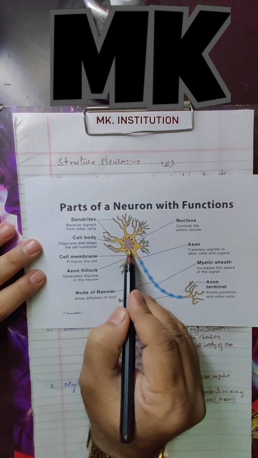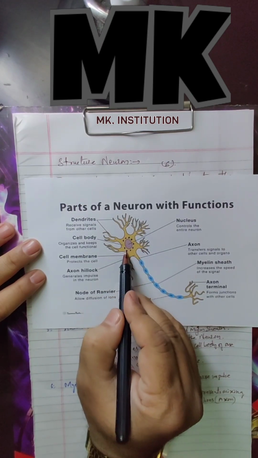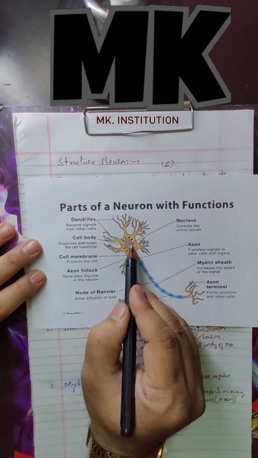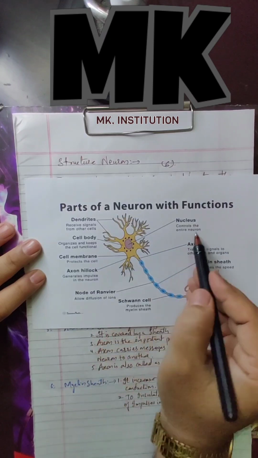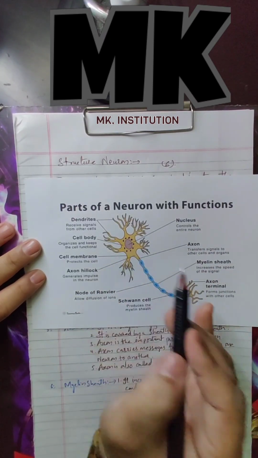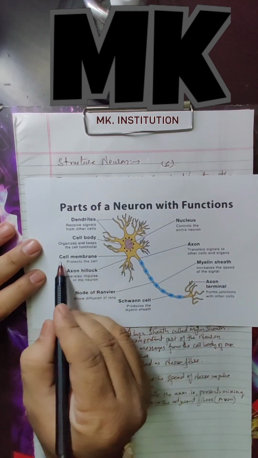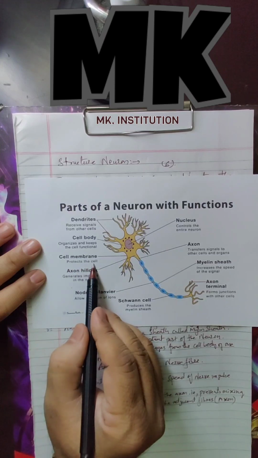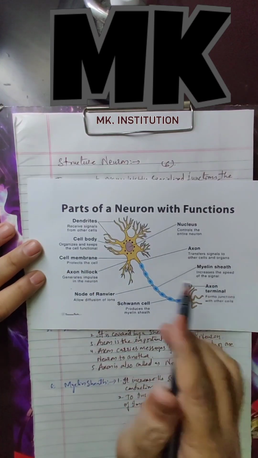Clear? The dots you are finding here are called Nissl granules, and this is the nucleus. You already know that the nucleus is the control room. It controls the entire neuron. Clear? Then the cell membrane is here. The cell is perfectly protected by the cell membrane.